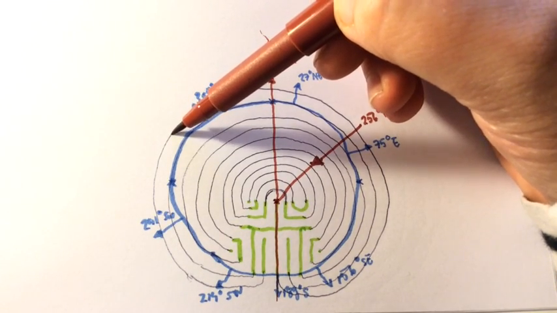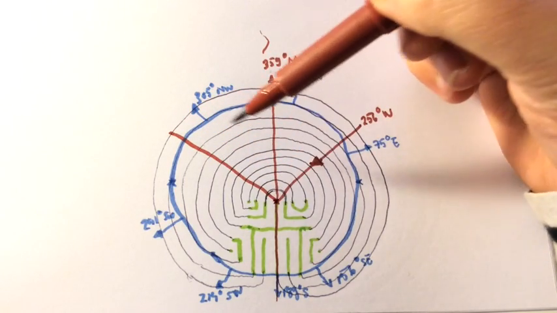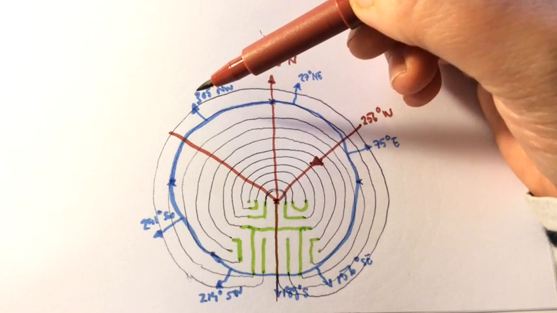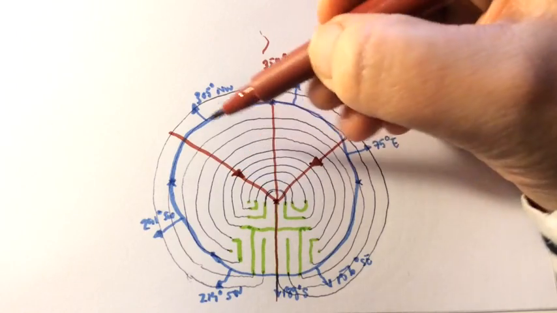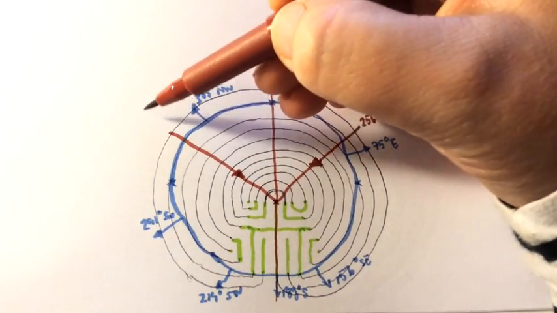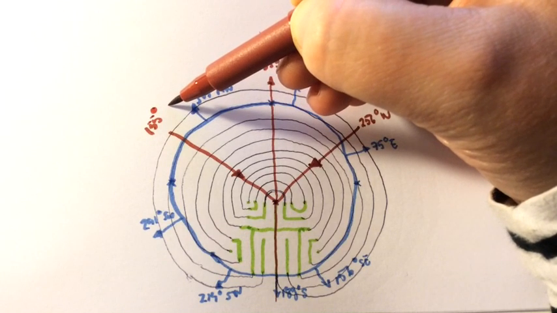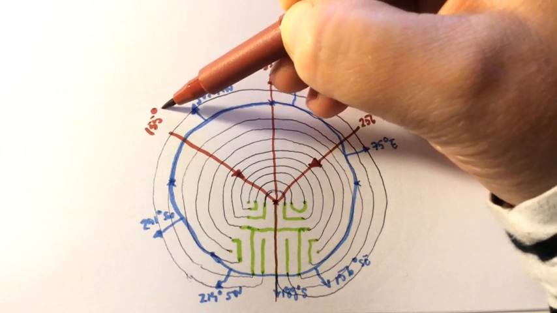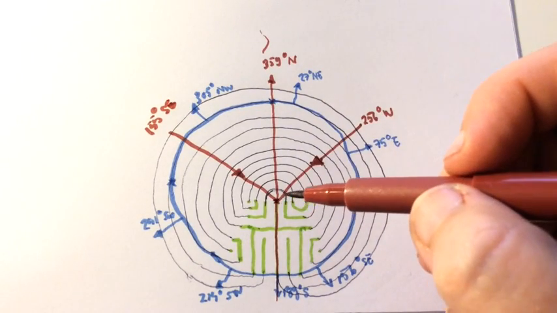Then we have one that comes from here. Again, please excuse the degrees. That's why I'm writing these down. And this one goes also towards the middle. And that one is 155 degrees southeast. There you go.